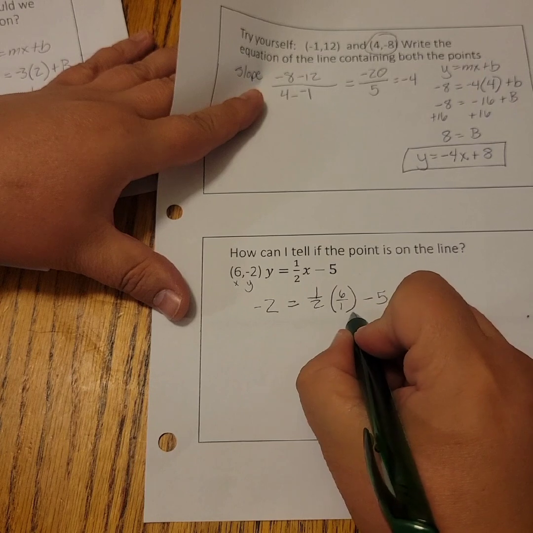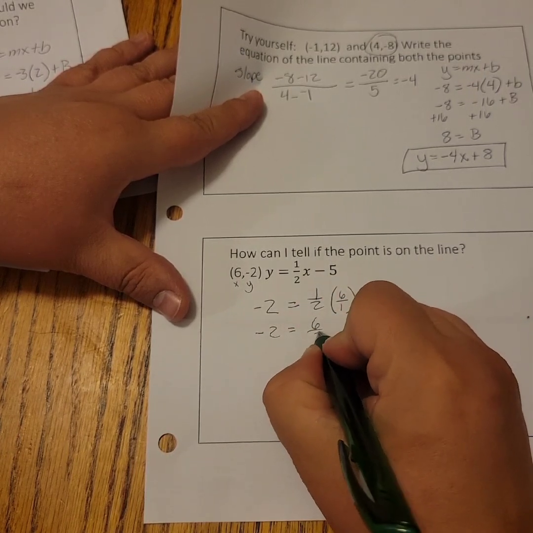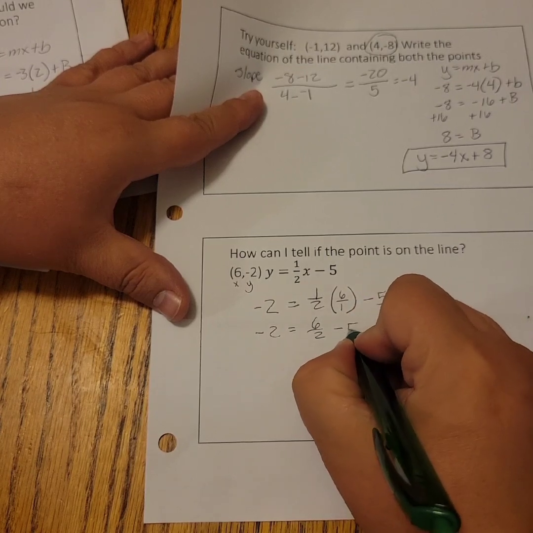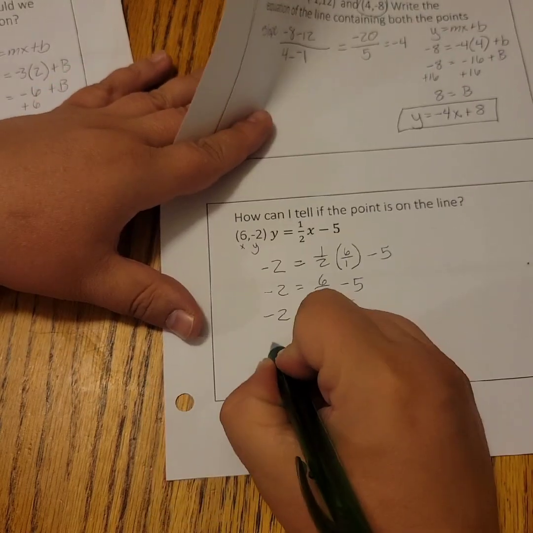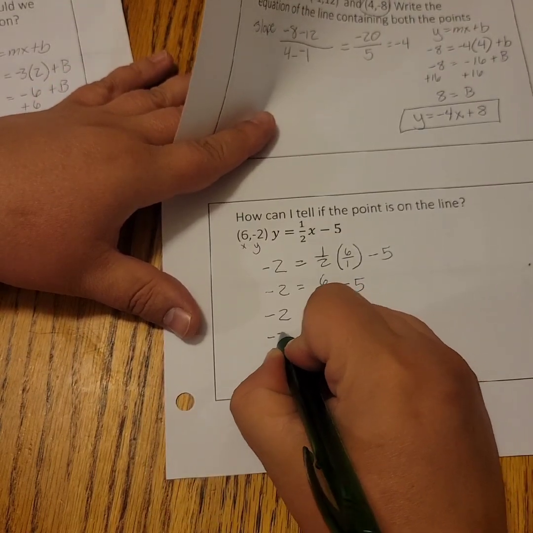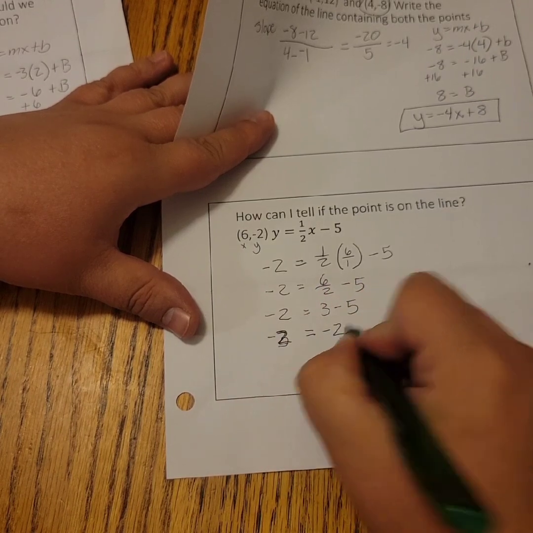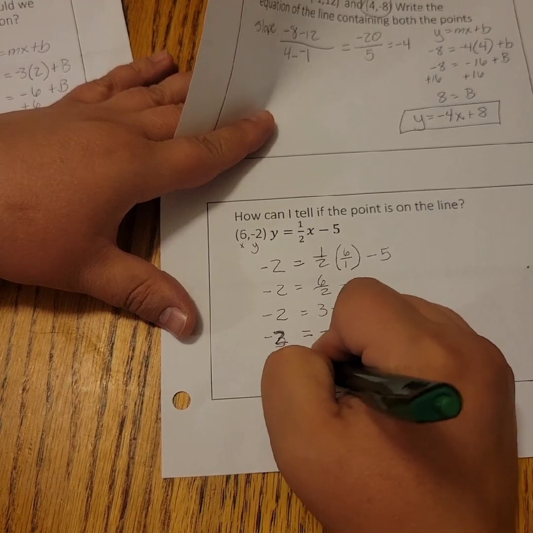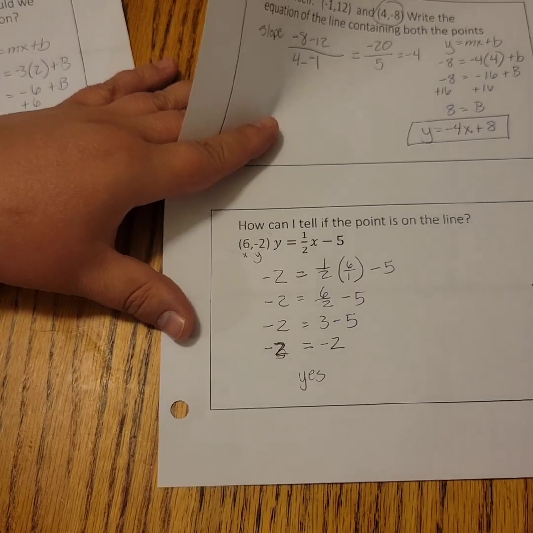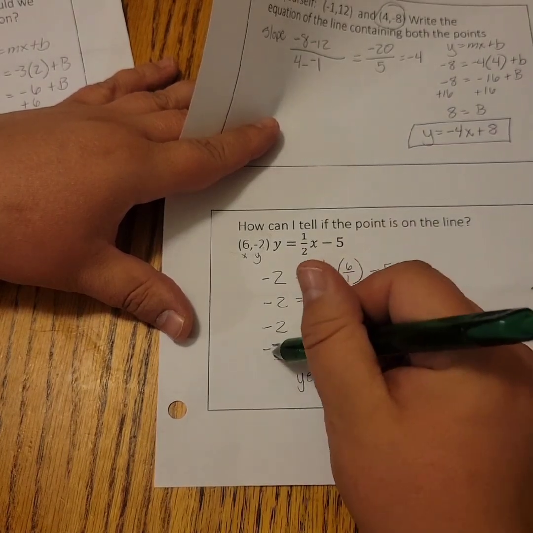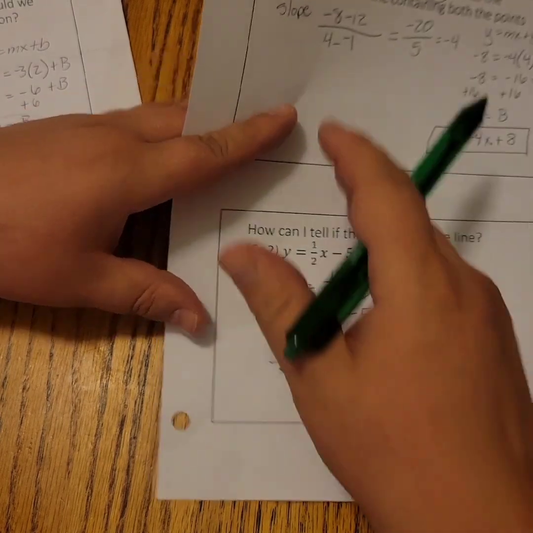So if we multiply this across, -2 equals 6/2 minus 5. So -2 equals 3 minus 5. So it is -2 equal -2. Yes. So this is a solution. This will be on this line. So that's how you would find out. If these ended up not being the same thing, then the answer would be no.